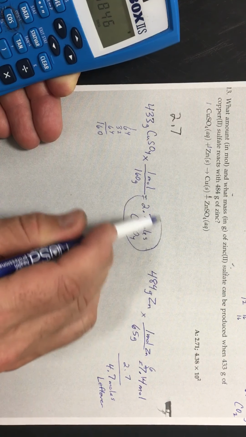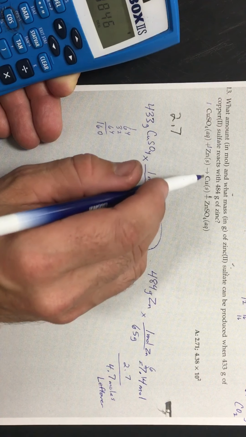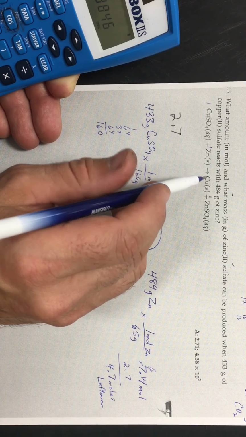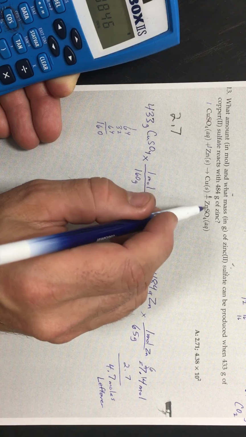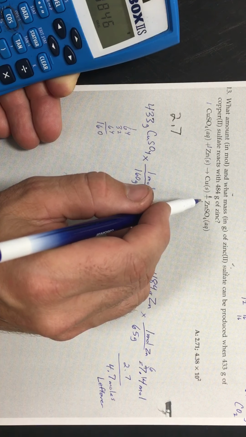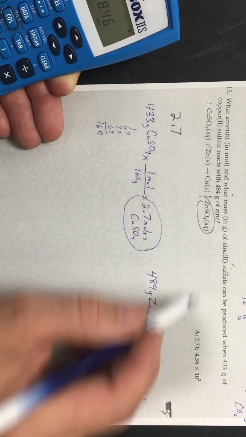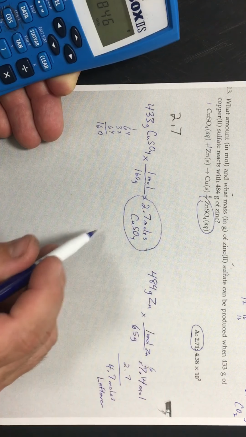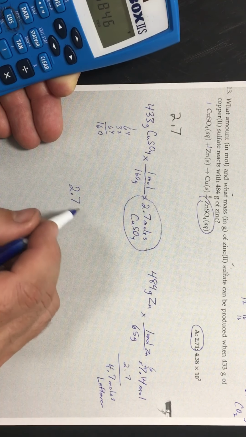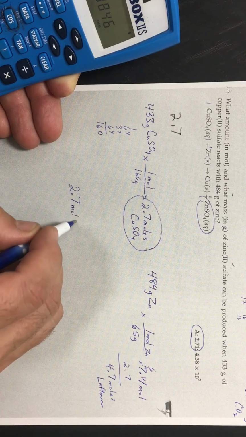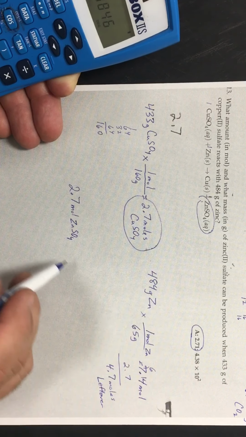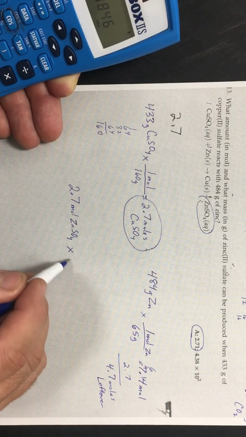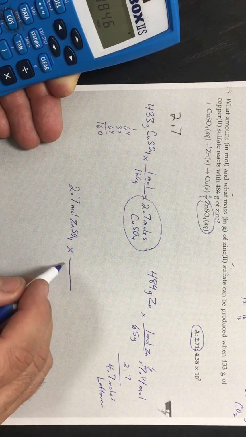So if I use 2.7 moles of copper sulfate, then I should be able to garner exactly that many moles of zinc sulfate. So what amount in moles of zinc sulfate? I should be able to garner that same exact moles. 2.7 moles of zinc sulfate. Now they also want to put the answer in grams. So let's come back and get that back into grams.